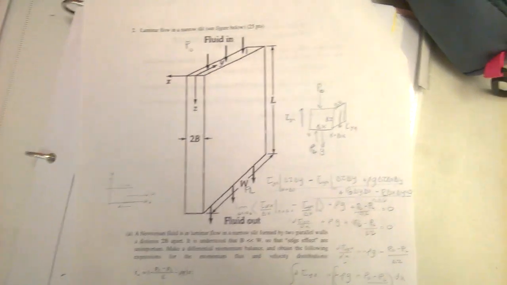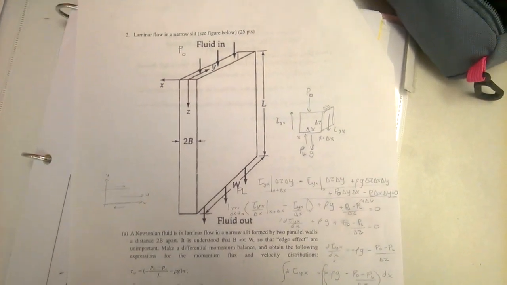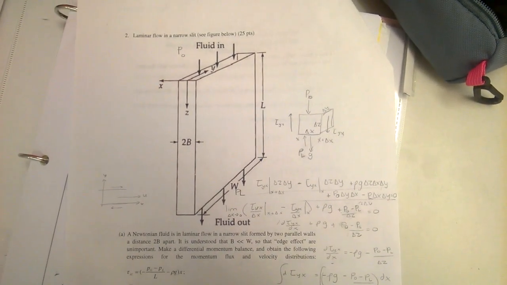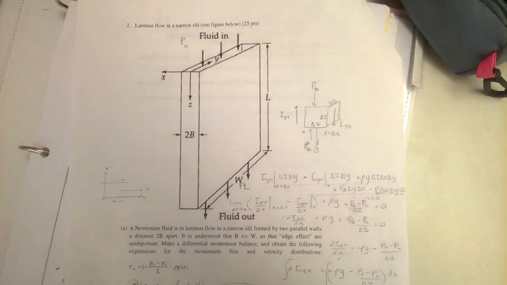An example of shell balance, using the example problem you can see here. I'll leave it up just so you can read it and think about it.